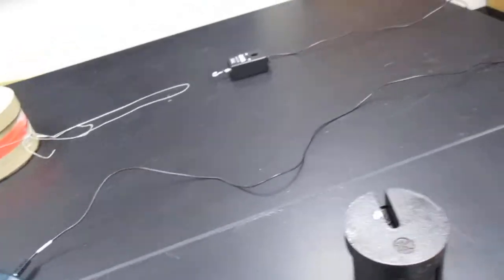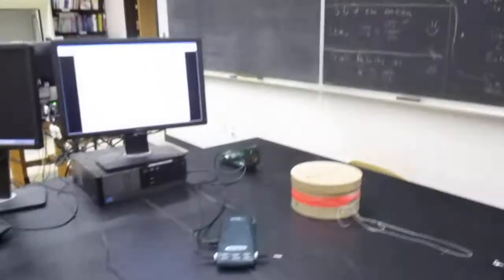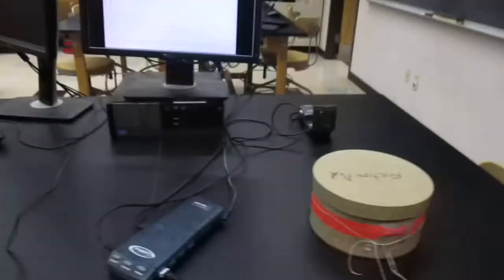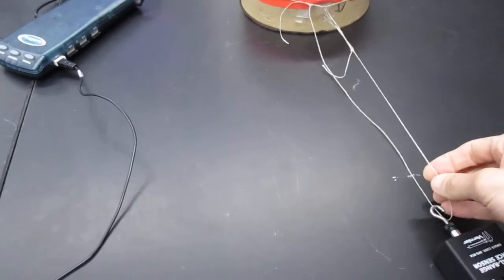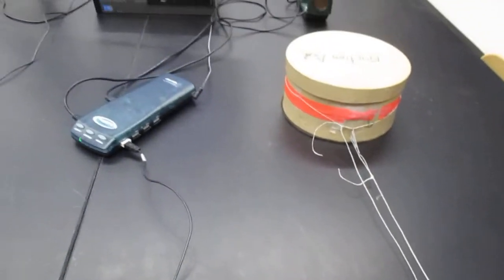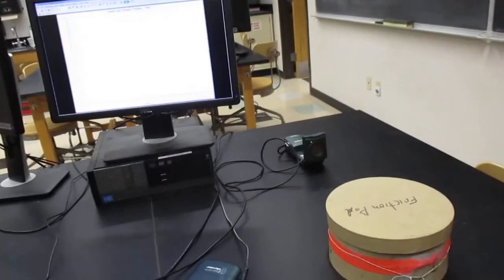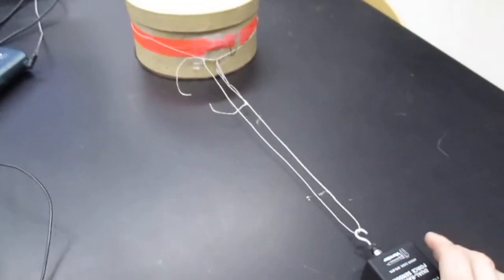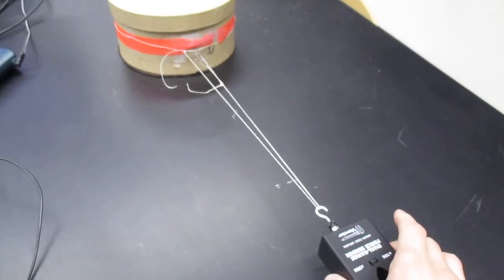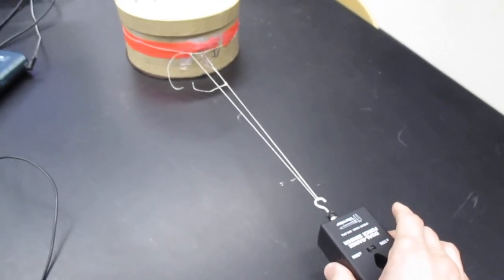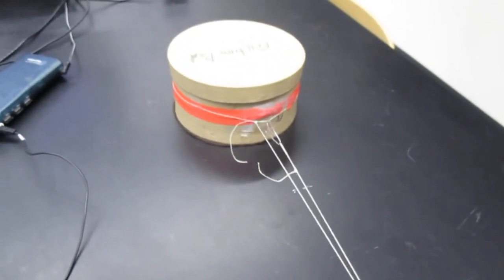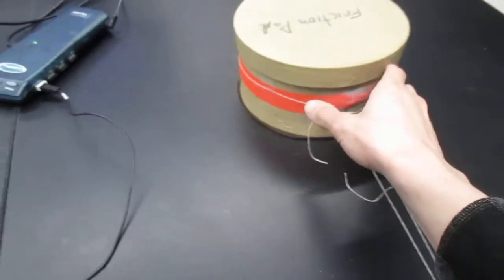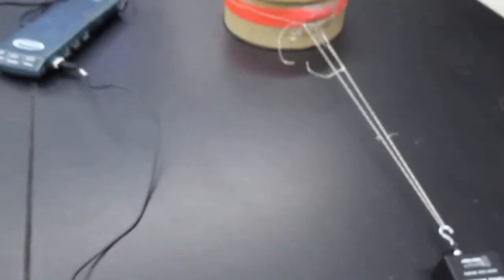Okay, so to collect the data, we are going to use this force sensor here, and we're going to pull the box. So I'll show you here first. I'm gradually increasing the force on the sensor until it starts to move. All right. Okay, now I'll go ahead and show you that on the program as well, if you can see it.